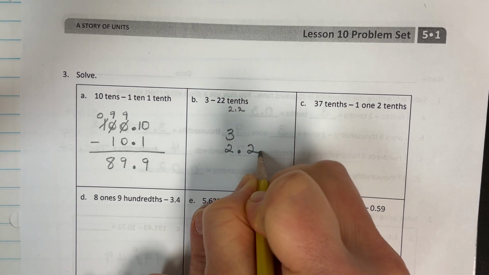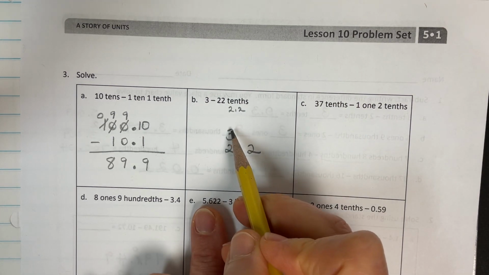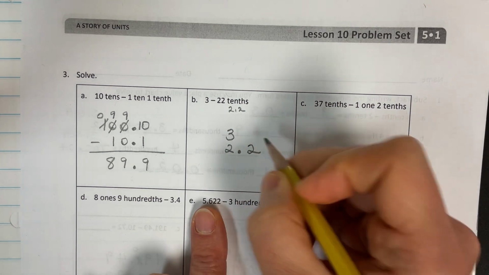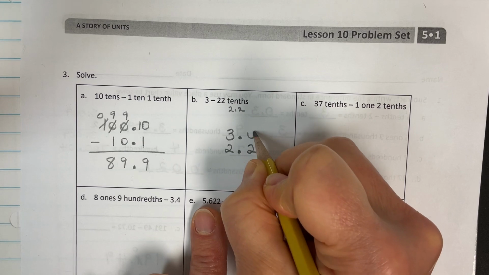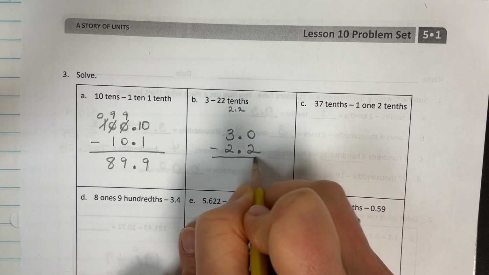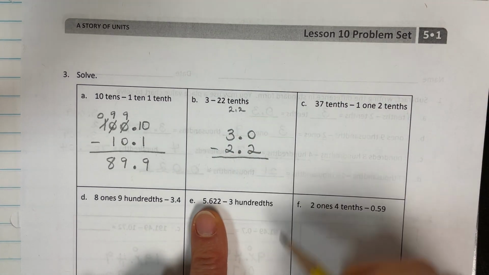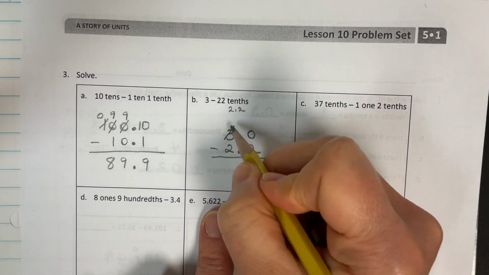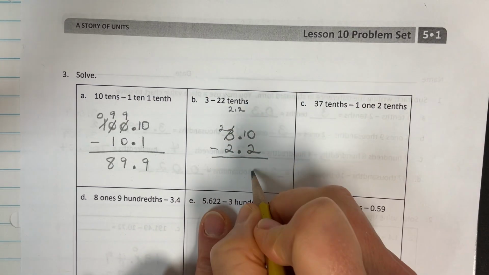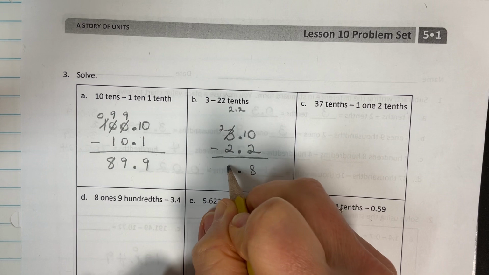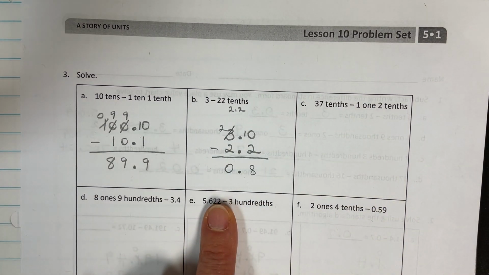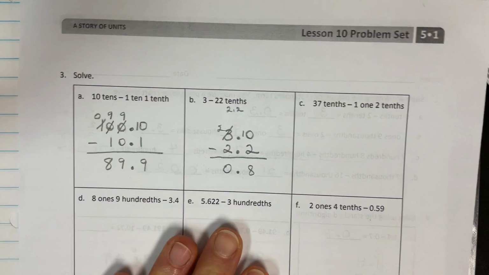So notice how I lined those up. The 3 is in the ones place, the 2 is in the ones place. So I'm going to make this become 3.0. And now I can do my subtraction. Again, I have to borrow. So my answer becomes 8 tenths.